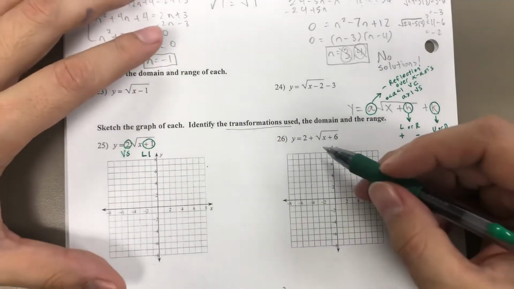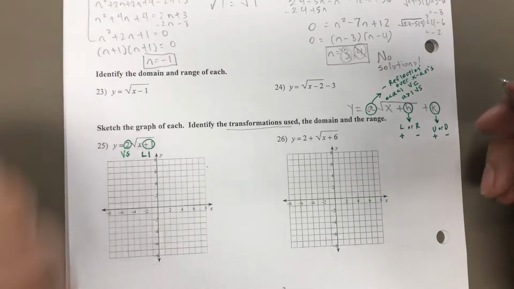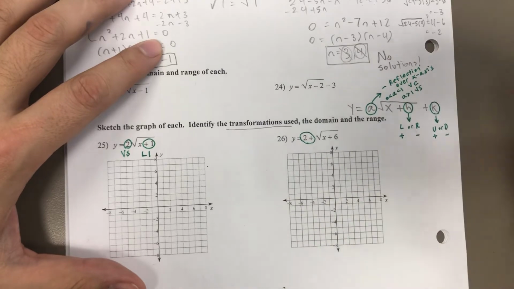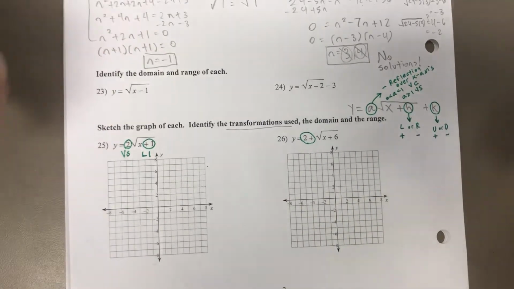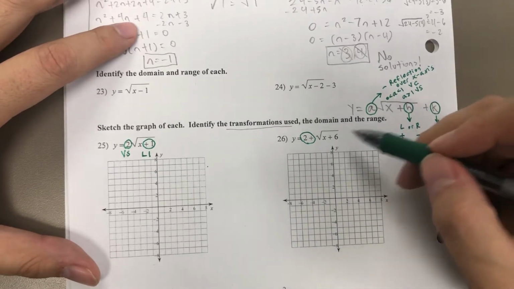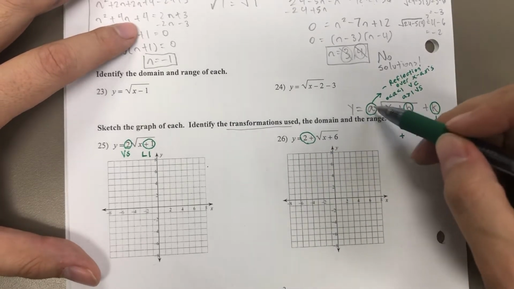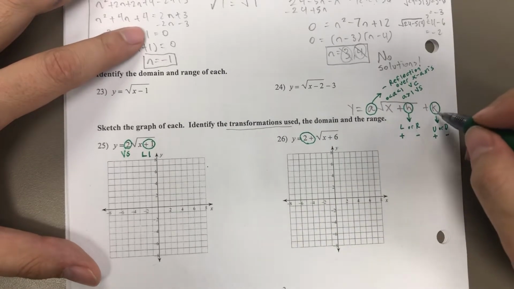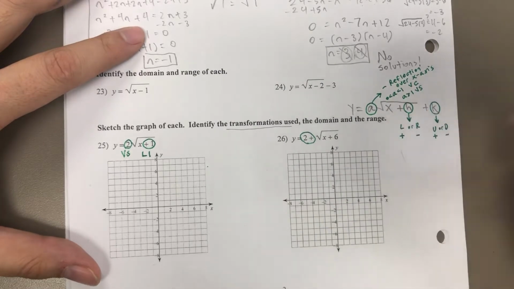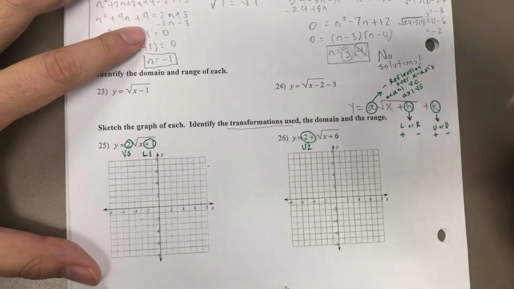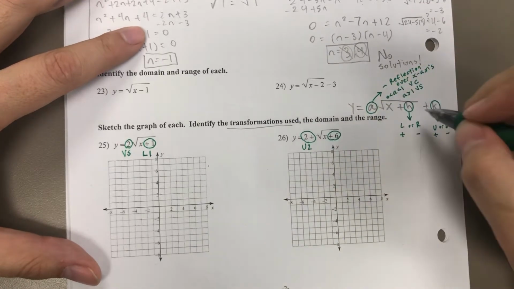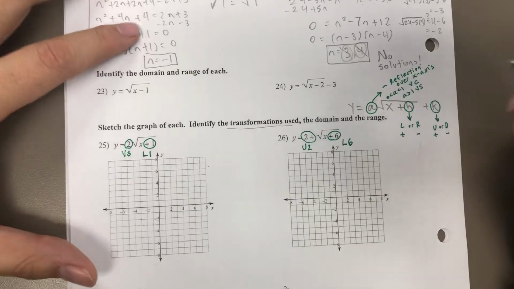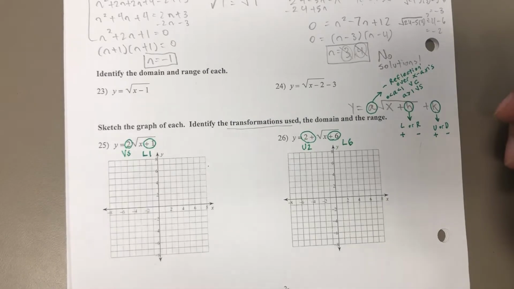All right, now this one's kind of deceptive, and that's why you need to really pay attention to what I've been saying. We're adding 2 outside of the square root. So which of these transformations are we using if it's adding outside the square root? Even though the 2 is in front of the square root, you might think that it's the a value, but it's not. It's the k value because it's adding outside the square root. So since it's adding outside of there, it's either going to move up or down, and since 2 is positive, it's going to be moving up by 2. Then we have a plus 6 that is adding inside the square root, so that's the h value, and since it's positive, it's moving to the left, and since it's 6, it's left 6. So those are all the transformations that you're going to be using for this.